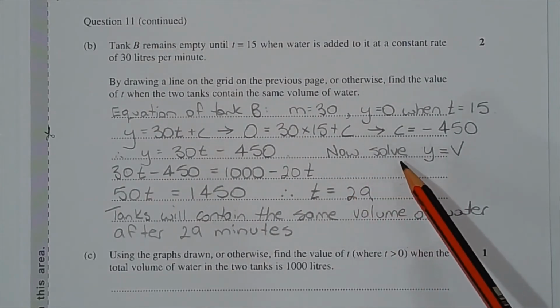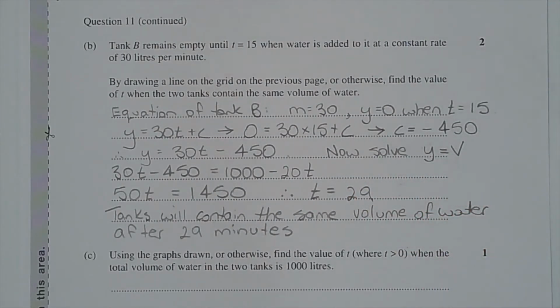Now we solve the equations y equals v simultaneously. We want to find out at what time the two tanks will have an equal amount of water. So y is equal to 30t minus 450, and we equate that with the equation for v, which is 1000 minus 20t, the amount of water in Tank A at some point in time t. Collecting like terms and solving for t, we have 50t is equal to 1450, and dividing both sides by 50, we have t equals 29. So the tanks will contain the same volume of water right after the 29-minute mark.